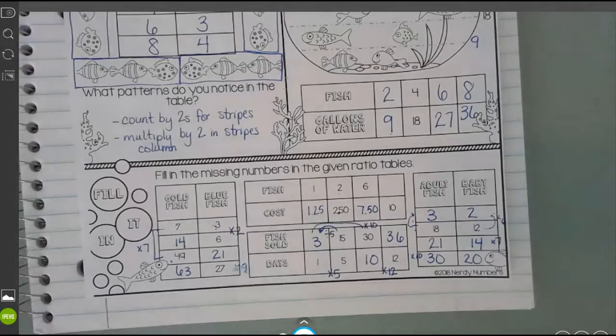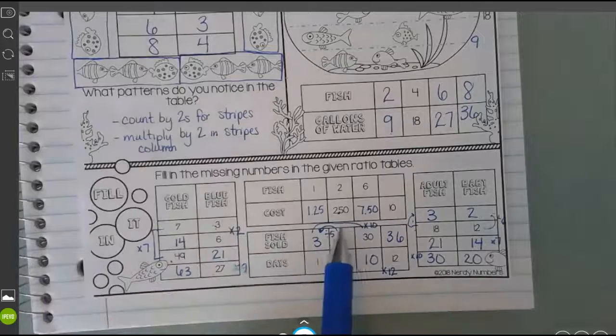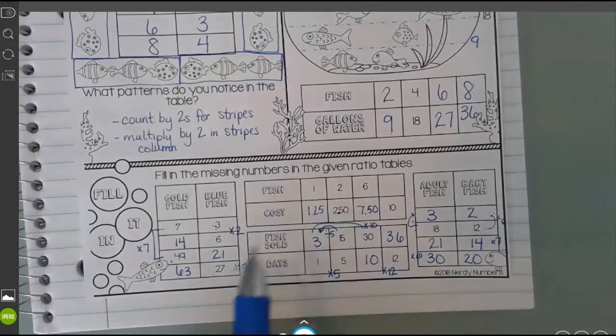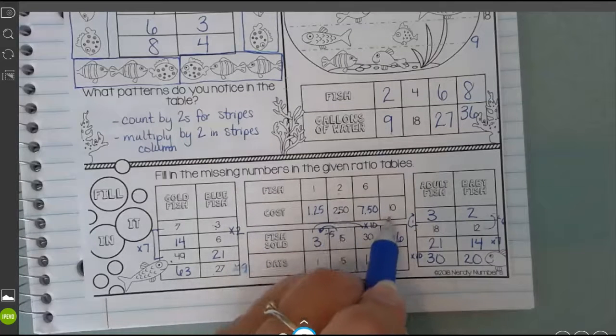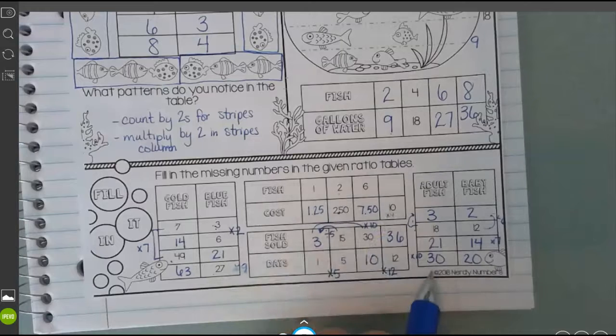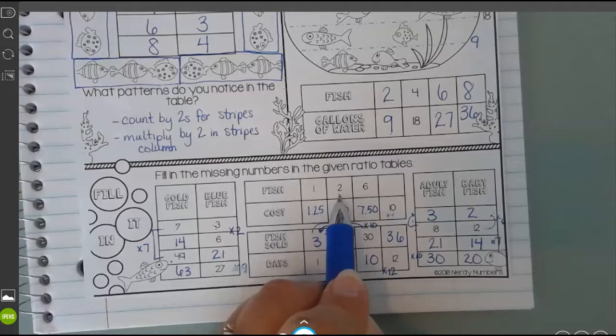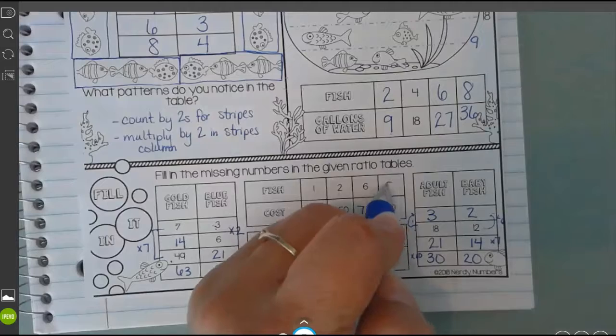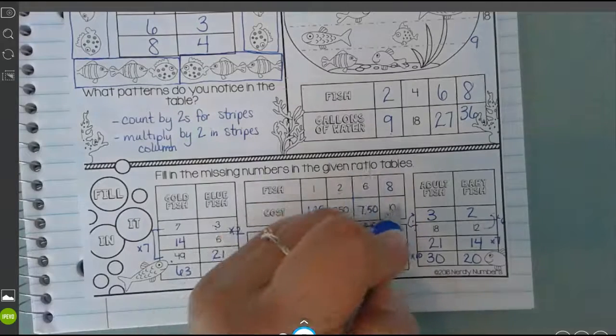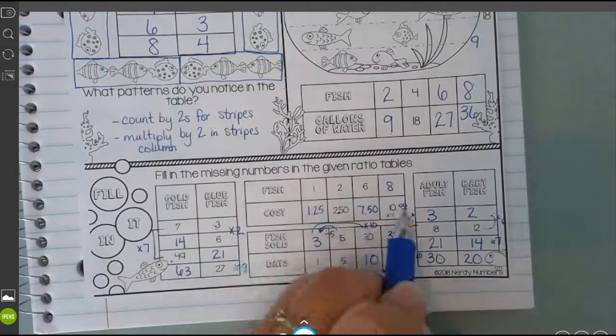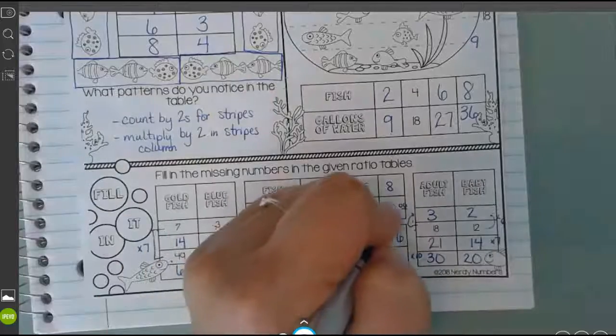Now, we can start to see some things. First of all, I like to work in quarters because I know quarters is pretty easy to follow along. If I have $2.50 or 25 cents, how many quarters will it take to get me to $1? If you said 4, you are correct. So to go from $2.50 to $10, I'm going to times it by 4. So whatever I do to the bottom, I must do to the top. 2 times 4 is 8. So $8, or excuse me, 8 fish will cost you $10.